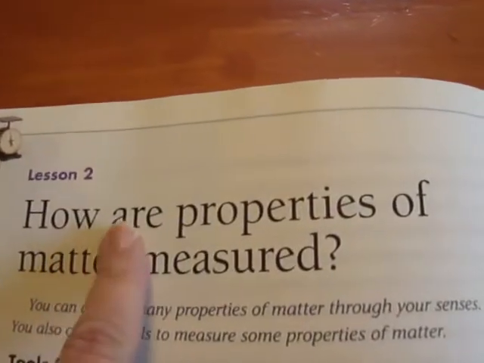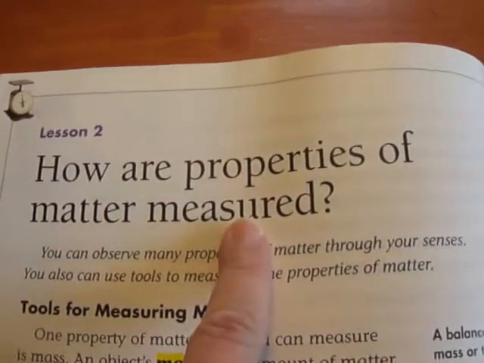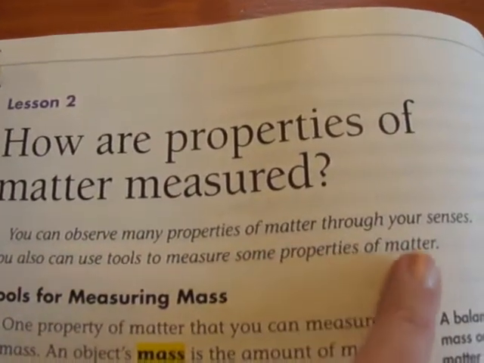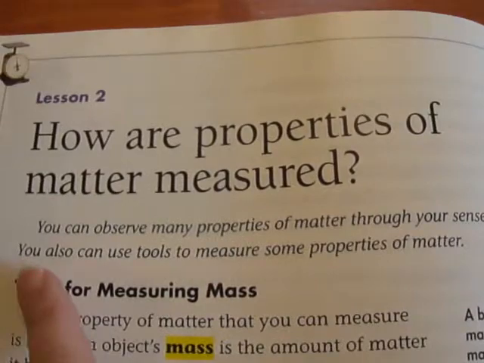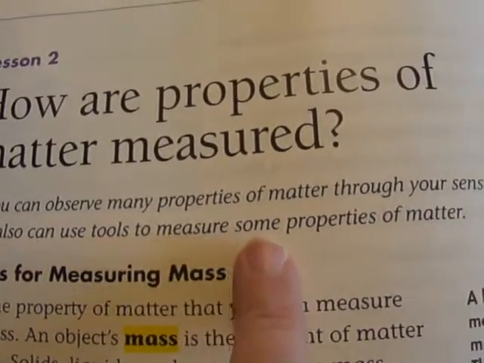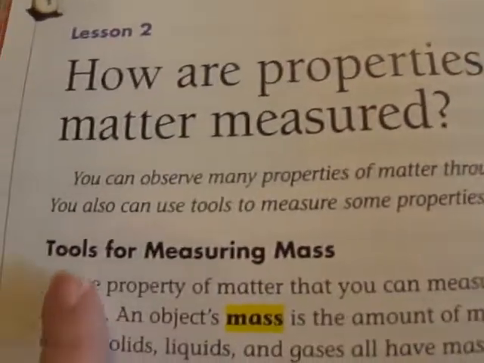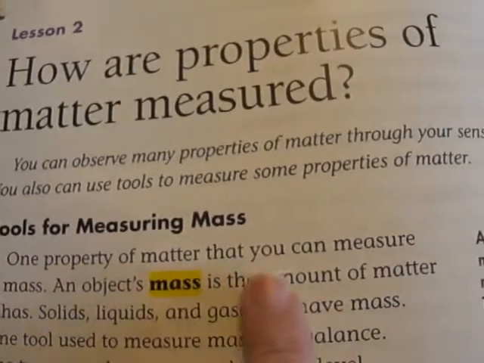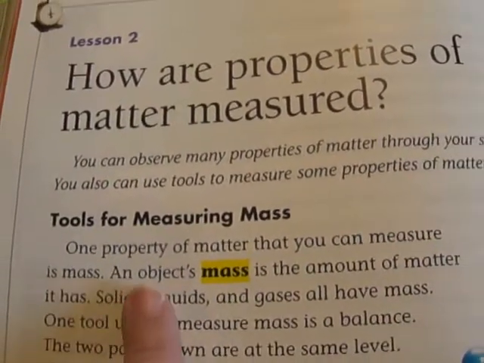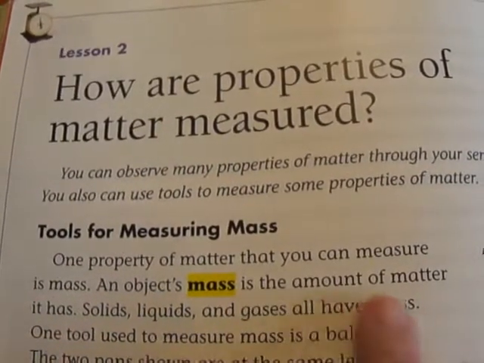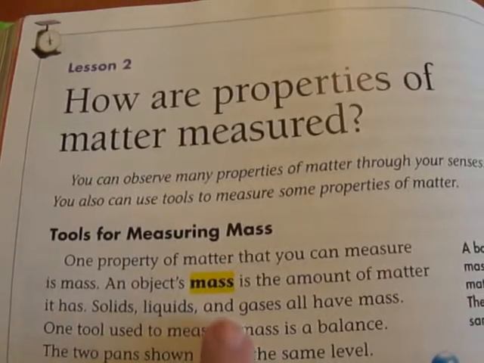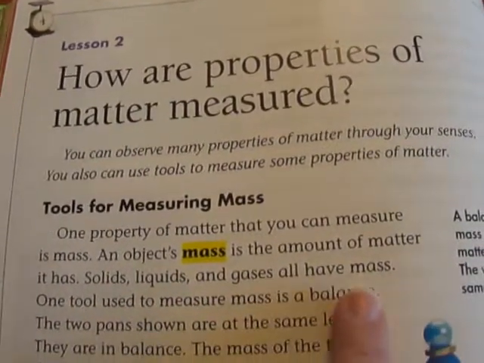Welcome to How Are Properties of Matter Measured? You can observe many properties of matter through your senses. You can also use tools to measure some properties of matter. Tools for measuring mass. One property of matter that you can measure is mass. An object's mass is the amount of matter it has. Solids, liquids, and gases all have mass.